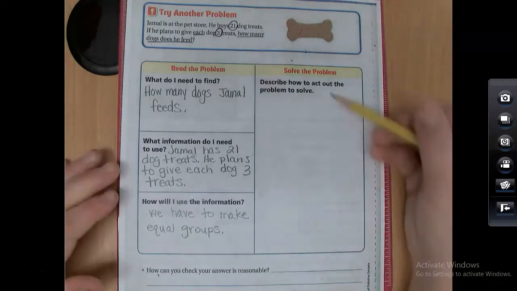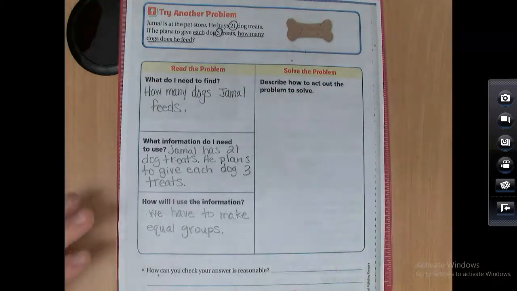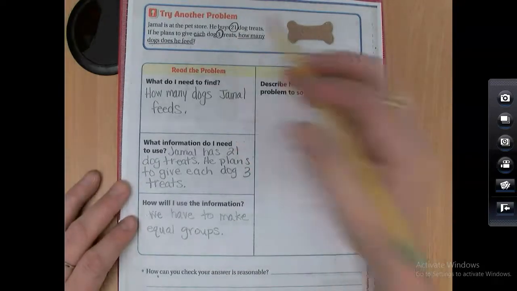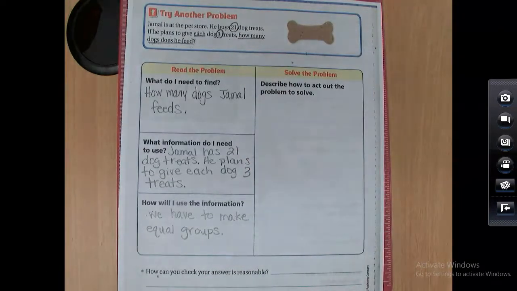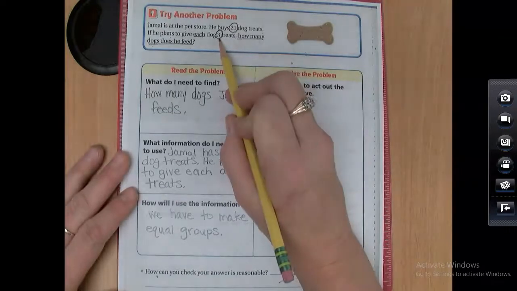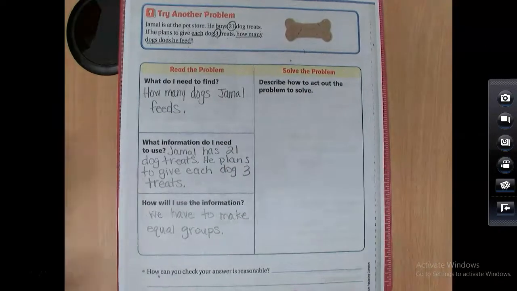Okay, so over here, we're going to solve this problem. Now, we need to make equal groups. I need to have how many dog treats? 21. And I need to have equal groups of what? 3, because each dog is going to get 3 treats.